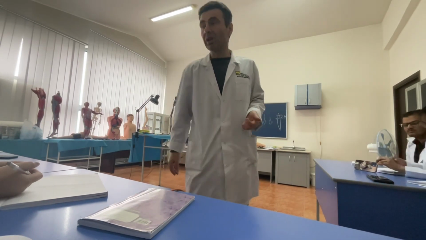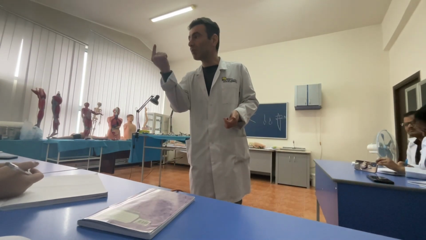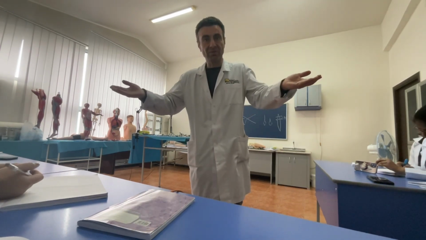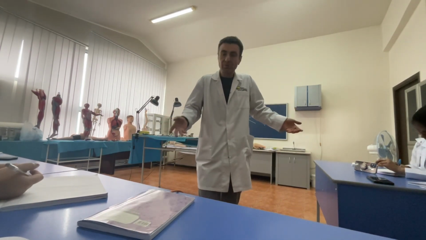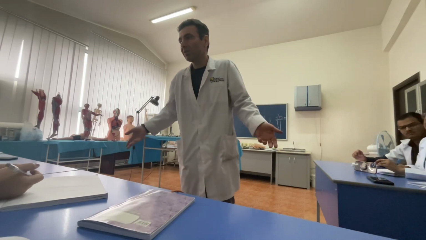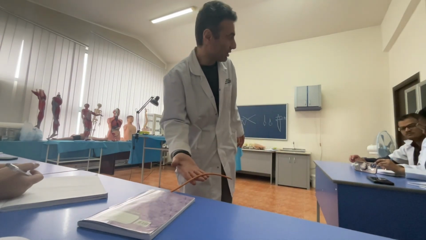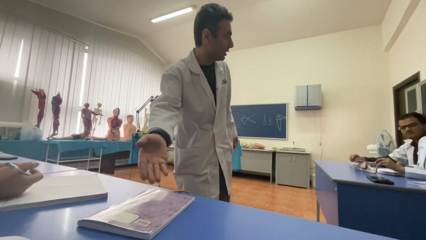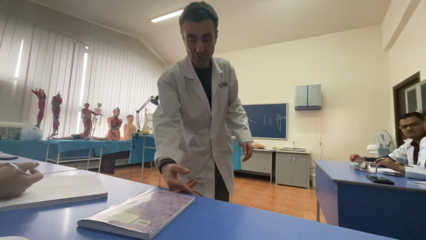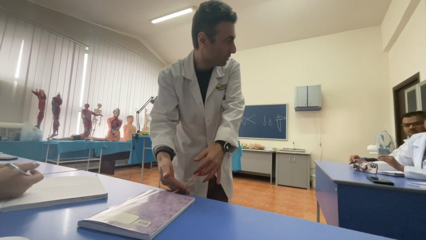Burning wounds. In case of burning wounds, you don't see the point of the bleeding. You see surface bleeding. So if there is surface bleeding, how can I clip the vessel? What can I do? I must find the main artery which supplies this region, and if it is possible, I must ligate this artery outside of the wound.